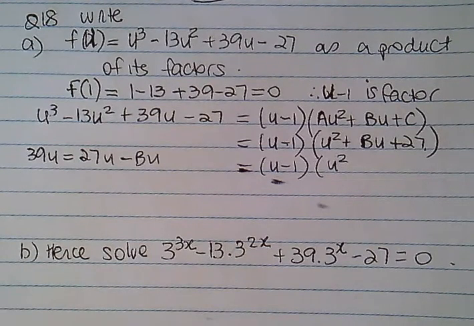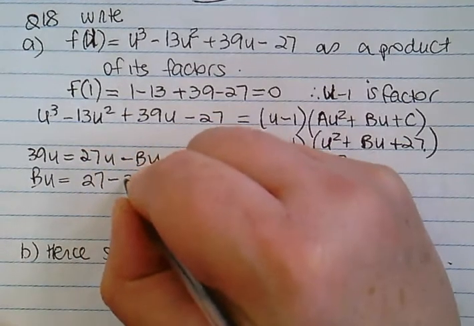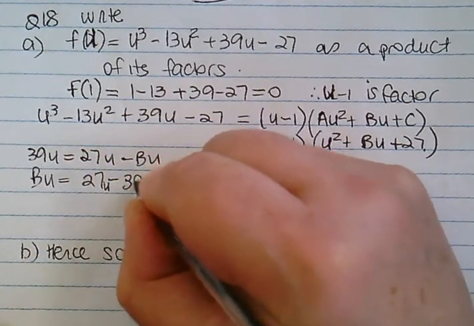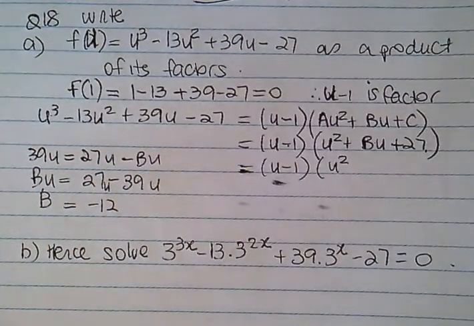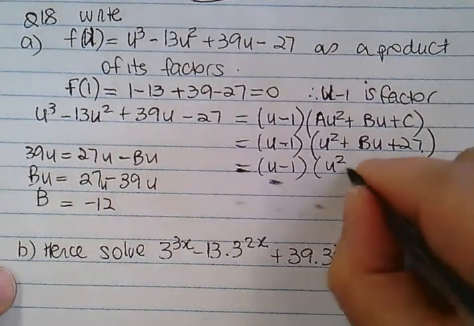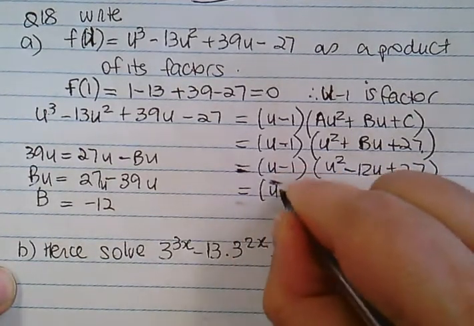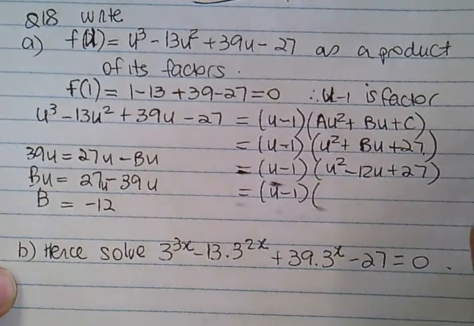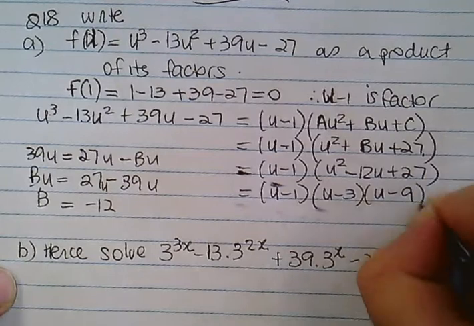Well, it's got to be negative 12, doesn't it? Because 27 plus 12 is 39. So b is negative 12. So it's u squared minus 12u plus 27. And factorize: minus 3, minus 9. Good.